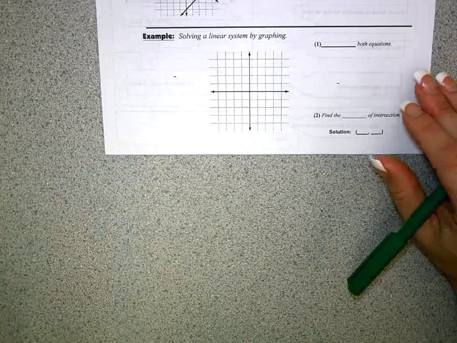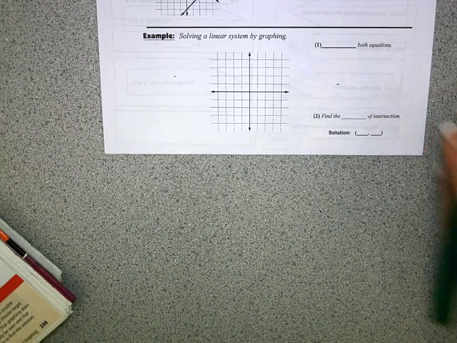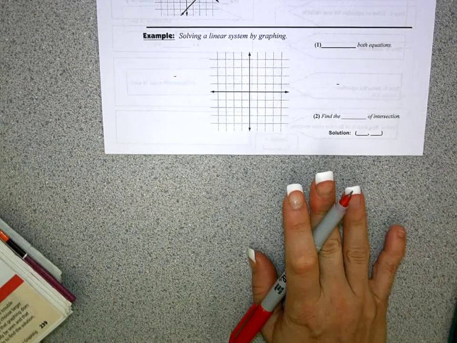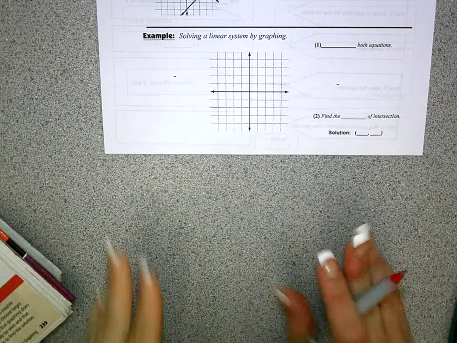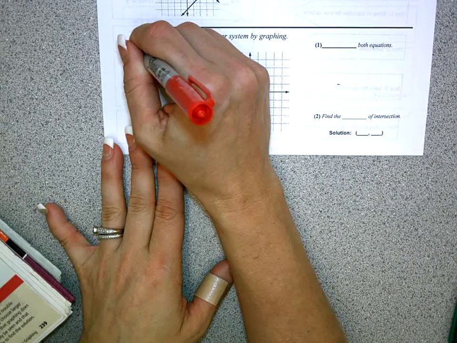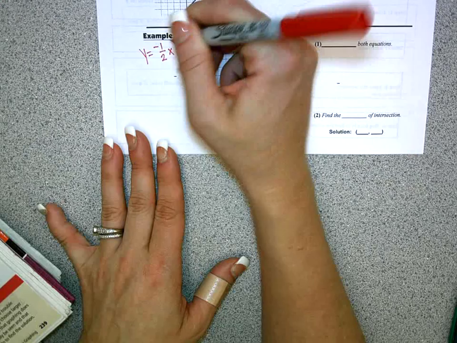Okay, so I'm going to give you two different equations, and if you have two different colors of markers or pens or pencils, I would recommend using two different colors. The first one is going to be y equals -1/2 x plus 5.